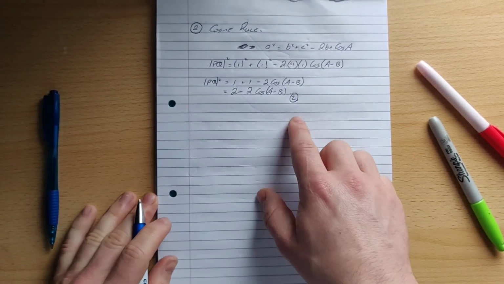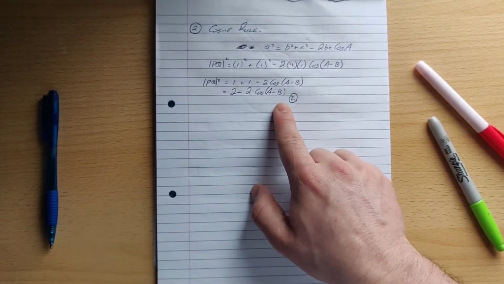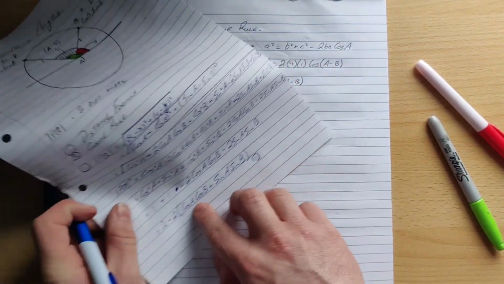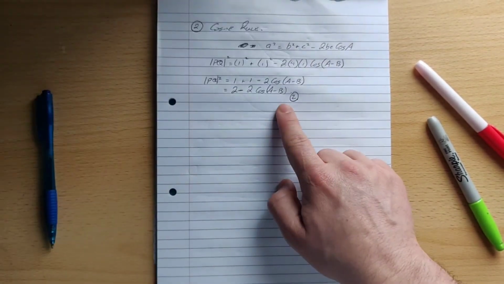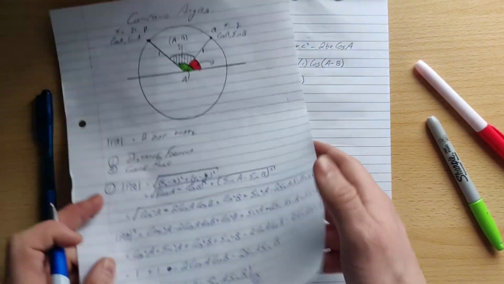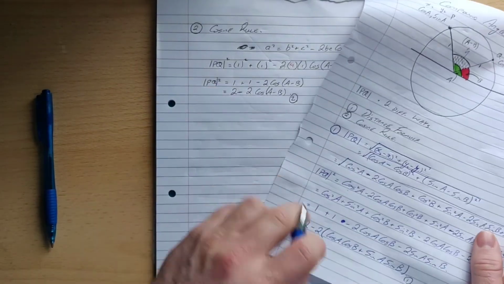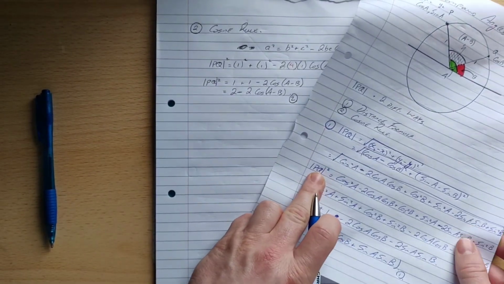Now what I want to do is link part 1, which is here, which we did in the last section, to part 2, because PQ squared is equal to PQ squared.